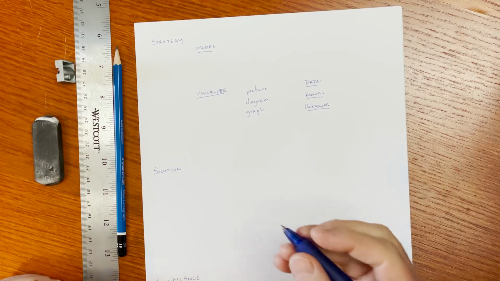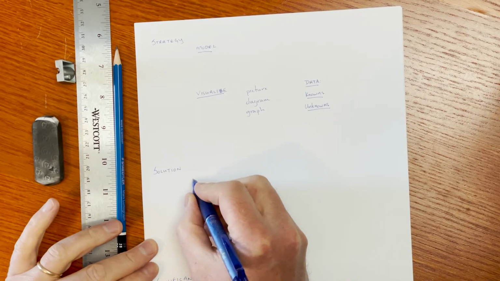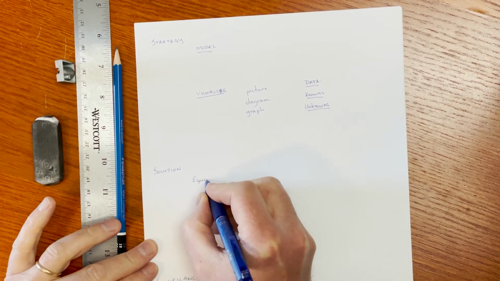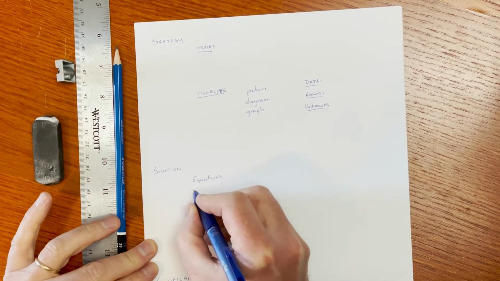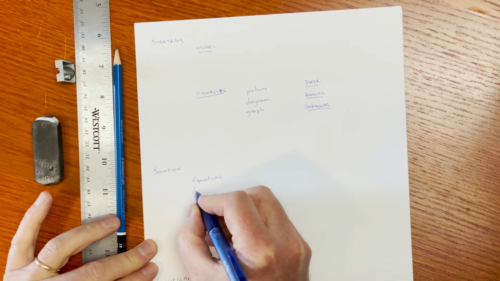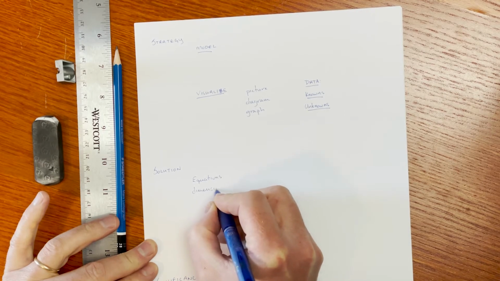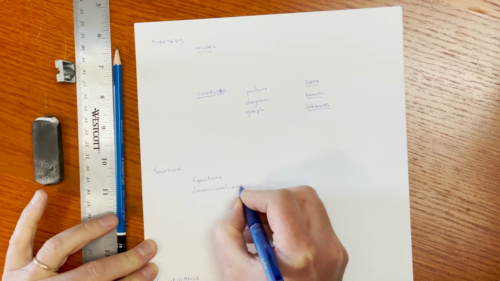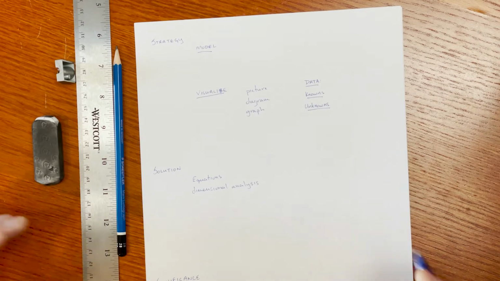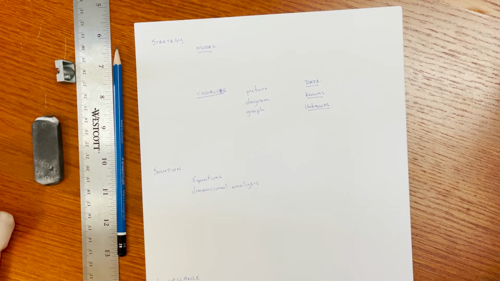This is where we're going to look at what equations we might need. We might do some kind of dimensional analysis, something to figure out how these different knowns and unknowns go together.